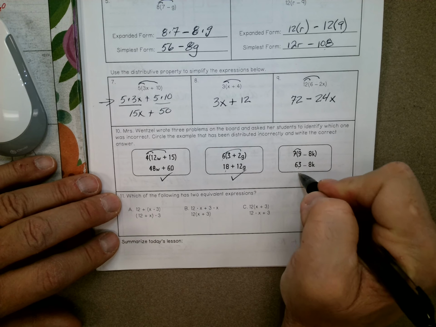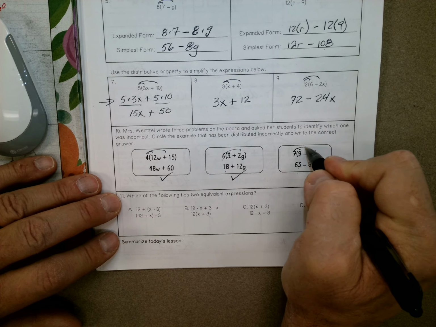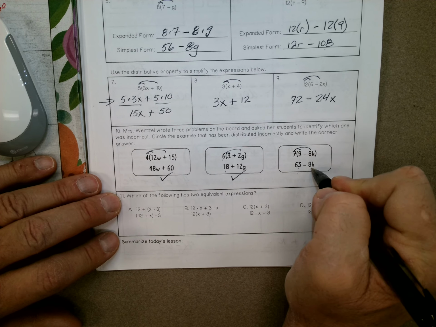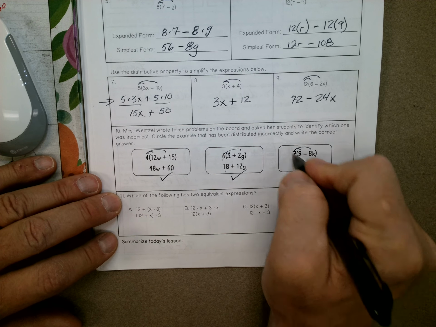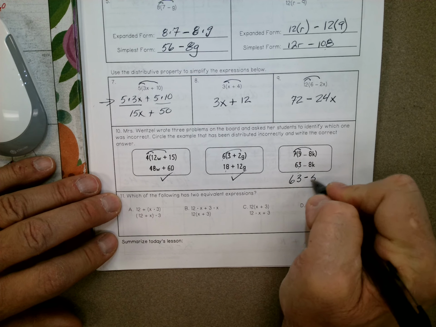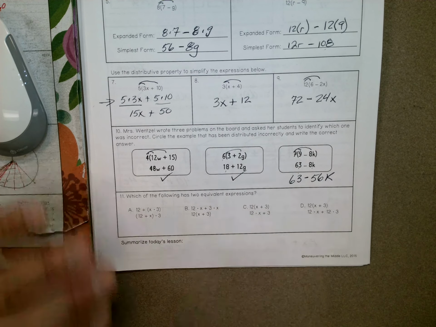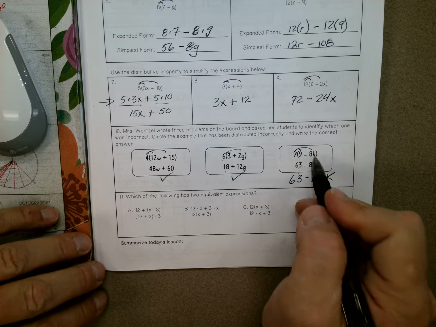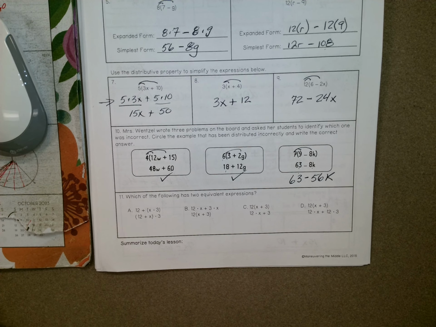7 times 9 is 63, and 7 times 8 is not 8k. So this is the one, so it should be 63 minus 56k, right? They forgot to go through that second number. And by drawing those numbers, it will help you remember to do that.